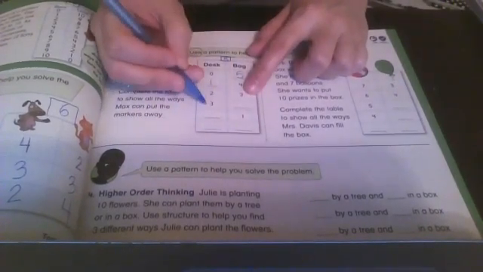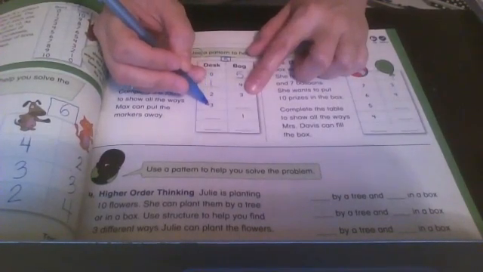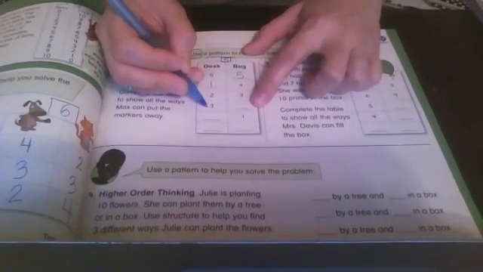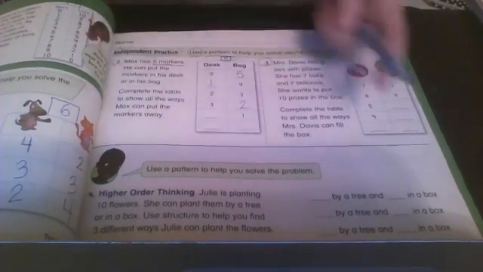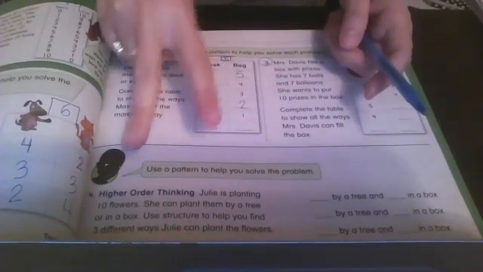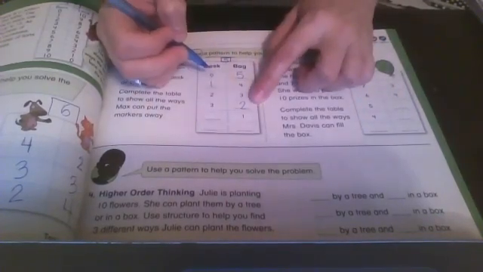All right, I'm going to keep following that pattern. 0, 1, 2, 3. Now he has 3 in his desk. How many can he put in his bag? Okay, if you said 2, you are correct. Let's check it. 3, 4, 5. See that? He has 2 that he can put in his bag.